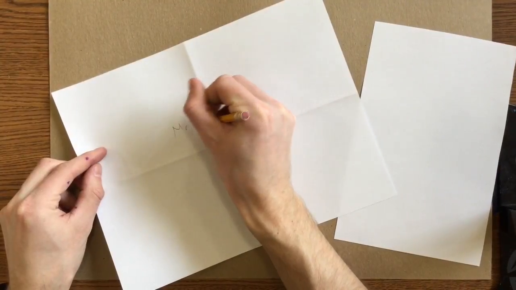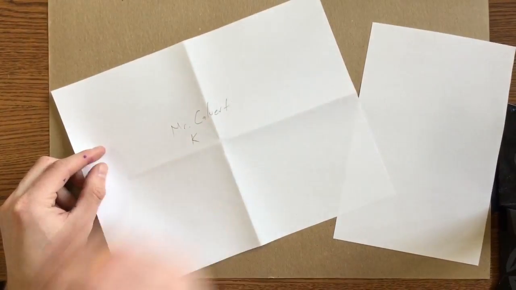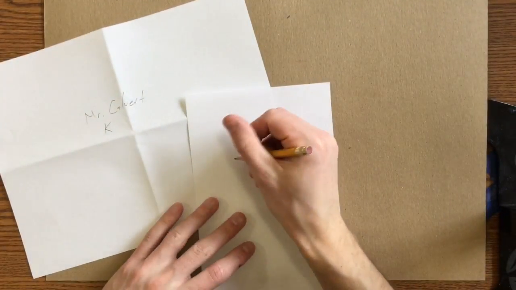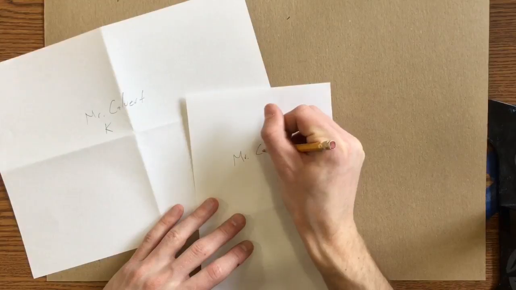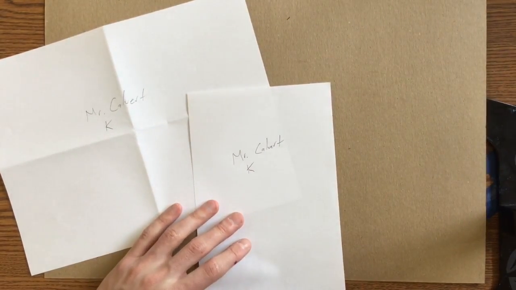I always have to put my name on the back of my sheet of paper, so I'm going to put my name on the back of both of these. Mr. Calvert and K, and whatever class you're in, so either A, B, or C. Same as with this one, Mr. Calvert, and then K in either A, B, or C.